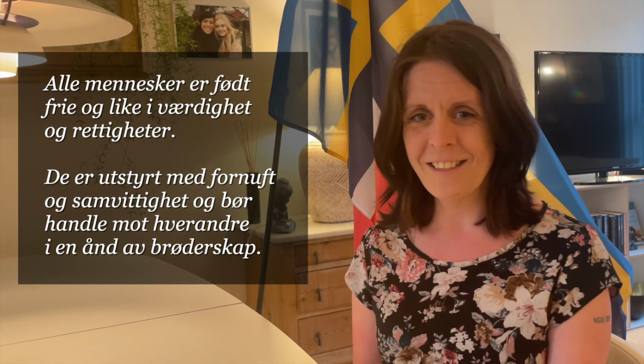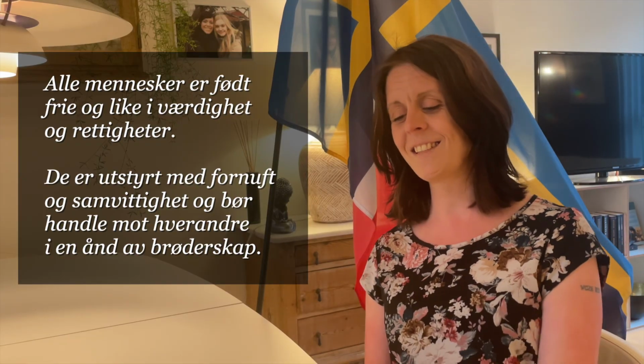Yep, that was the first article of the Universal Declaration of Human Rights. Could you understand it? Now, from my limited research, it turns out that the common language is Norwegian. Quite often there are words that are found either in Danish and Norwegian or Swedish and Norwegian, but there are very few words that are found in Swedish and Danish and not Norwegian.